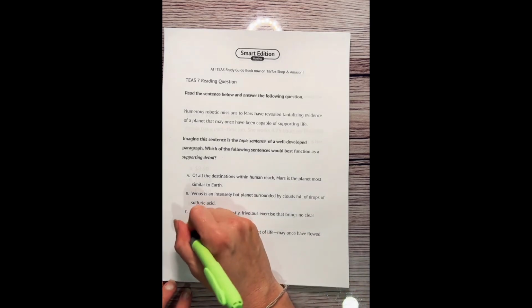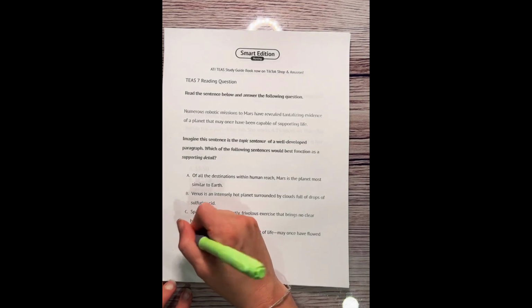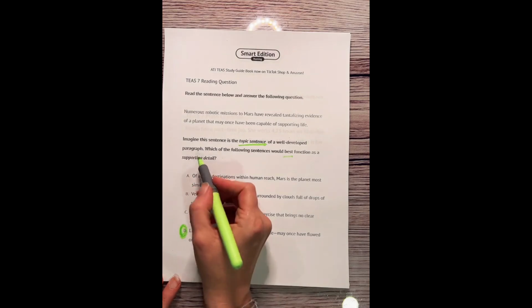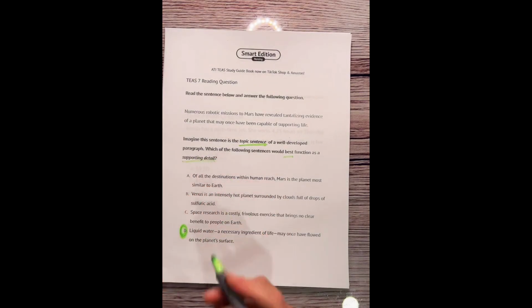All right, so it looks like you guys are split between A and D. So let's talk about why answer choice D is correct. Ooh, I'm not there, I'm all the way in Florida, but I can hear you groaning all the way from here. Okay, so the question is asking us, imagine this sentence is the topic sentence. So we've got the keyword topic sentence of a well-developed paragraph. Which of the sentences would best, always like that word best, work as a supporting detail? Okay, so let's talk about why D is the best answer here.